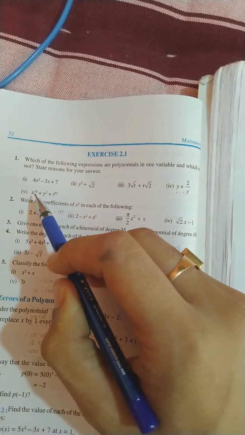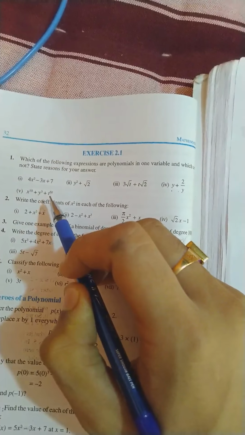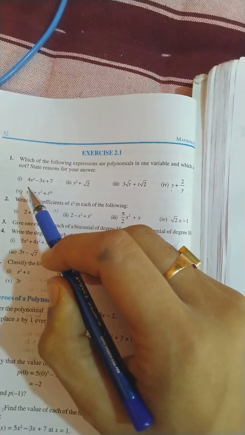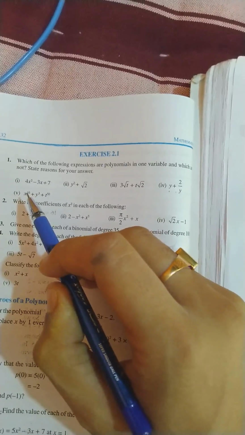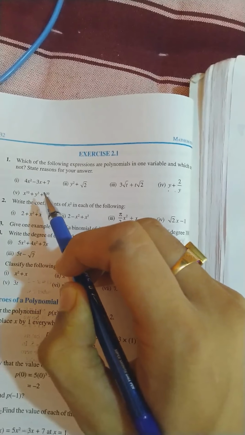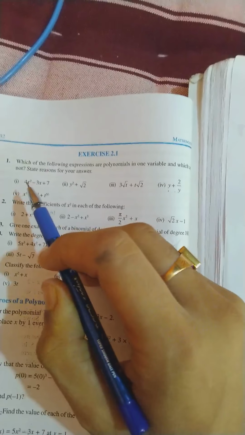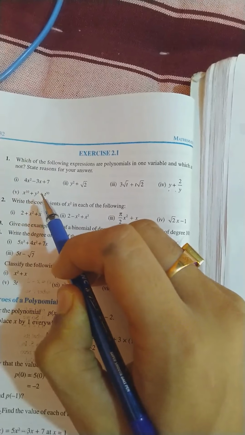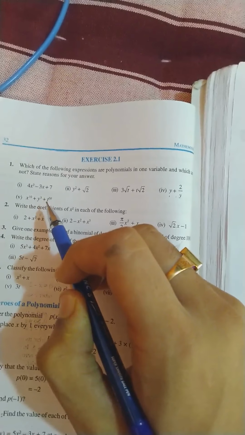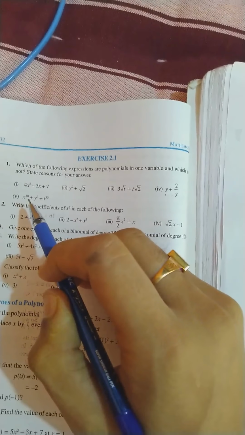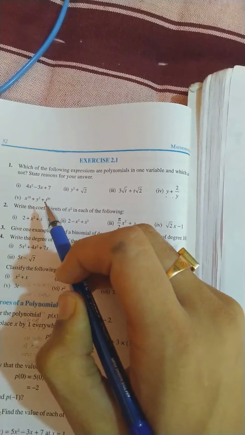Now this x to the power 10 plus y cube plus t to the power 50. Is it a polynomial? Of course it is a polynomial. Why? Because all the variables are of positive power. Understood? Maybe there are more than one variable, but it is a polynomial. Not in one variable, but it is a polynomial.